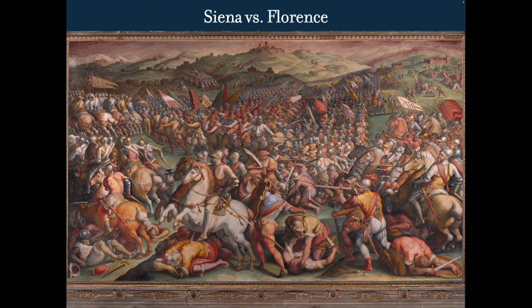This is a painting in the town hall of Siena showing this glorious battle where the Sienese defeated the Florentines. They dedicated the keys of the city to the Virgin Mary on the altar of the unfinished cathedral. And the next morning they marched out.